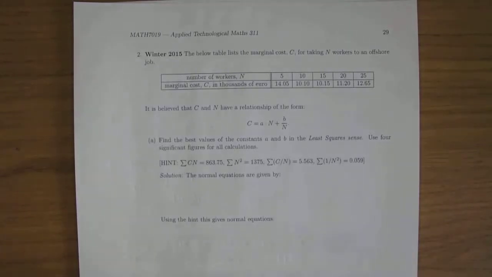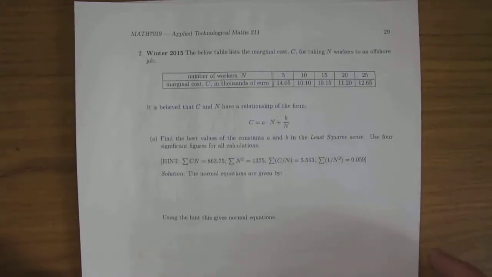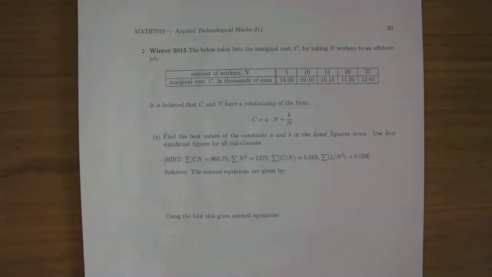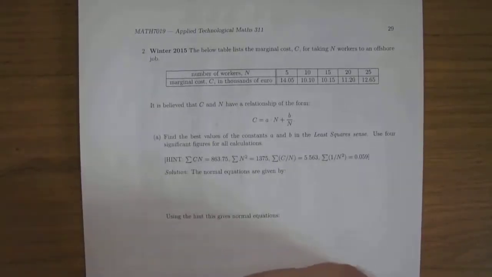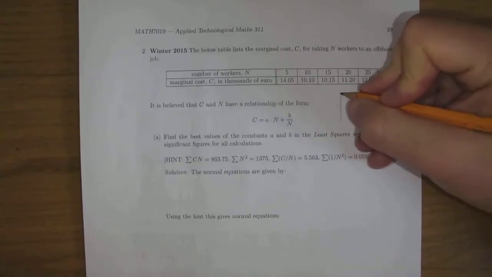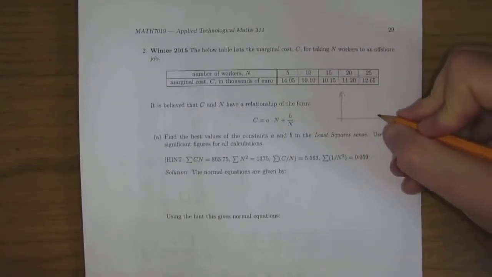So here's a second example of least squares curve fitting. What we have here is the marginal cost C for taking n workers to an offshore job. It is believed that C and n have a relationship of this form. Now we might just give you a feeling for what this looks like.